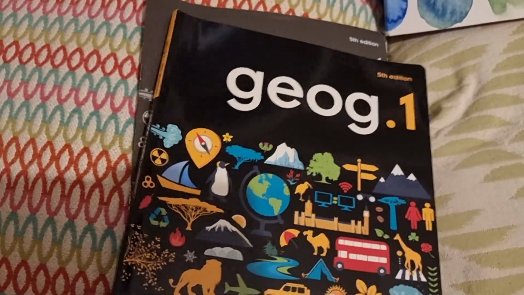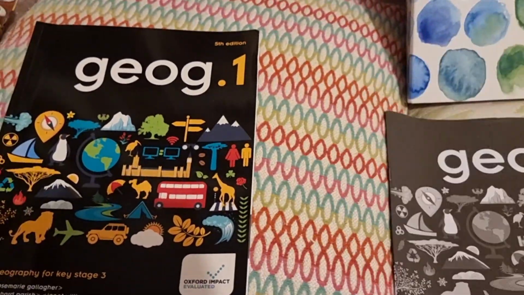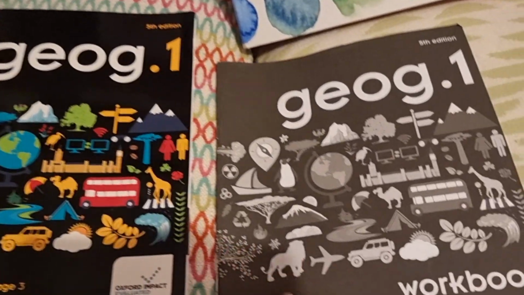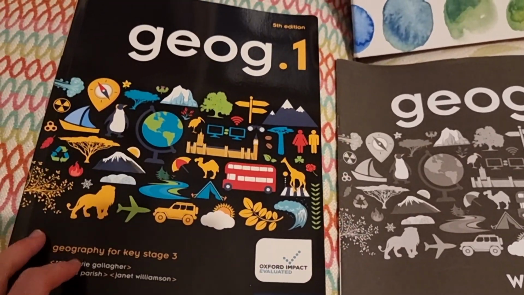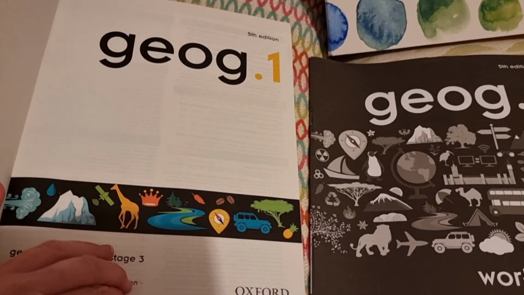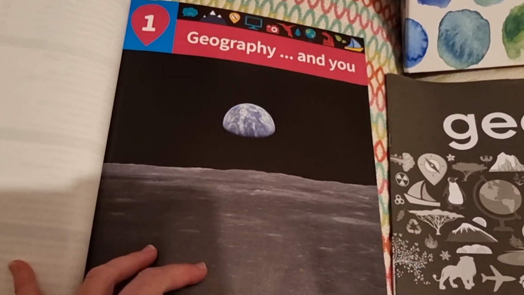Okay, so for geography we are doing Jog 1. Both of these are new curriculum to us, so I'll let you know at the end of the year how we liked everything. But basically you get the textbook, the workbook, and then you can purchase a teacher guide. I did get the teacher guide. Do I think it's essential? No, but it was just pretty much an answer key, so I thought it was actually more useful than that other teacher guide anyway, let's put it that way.